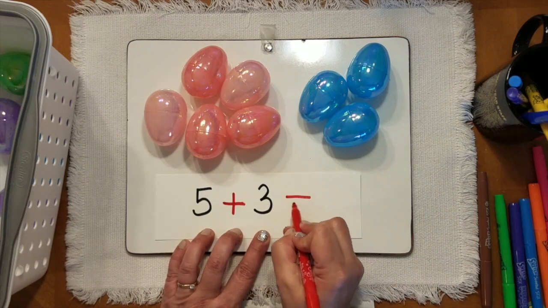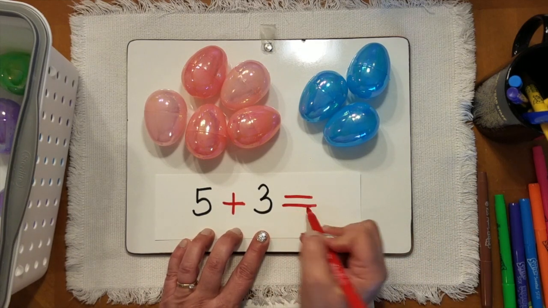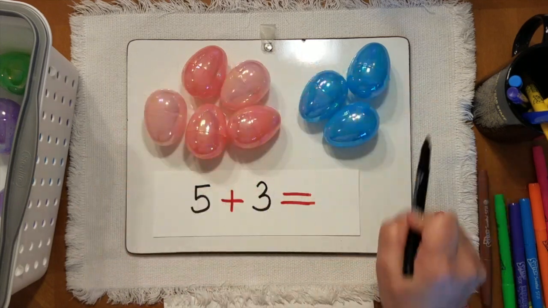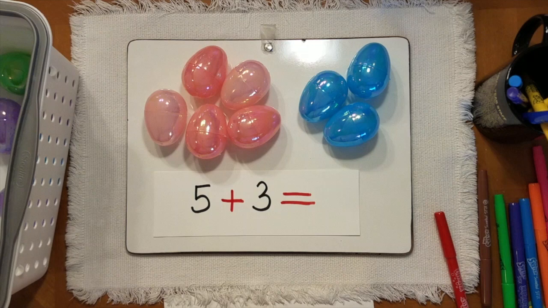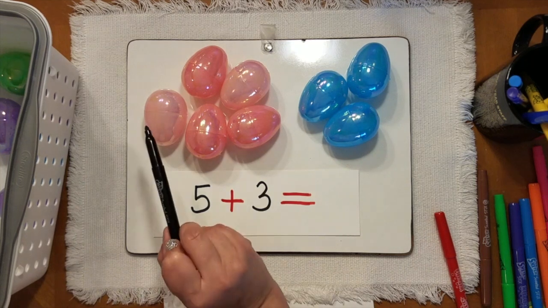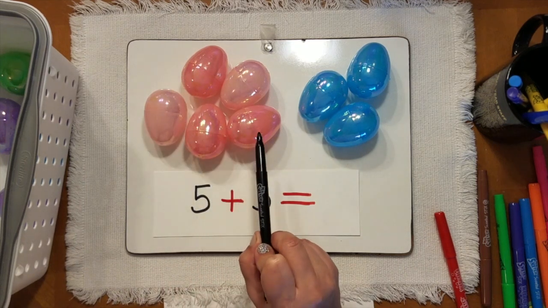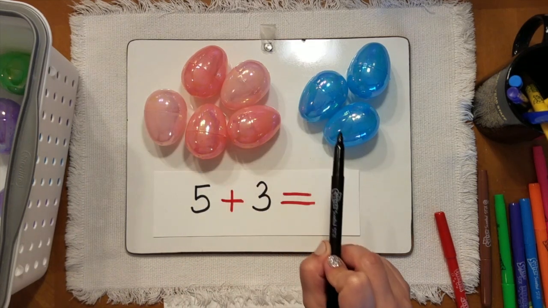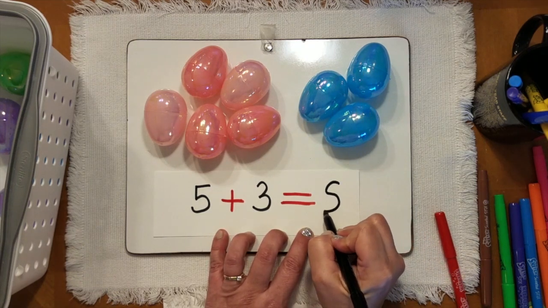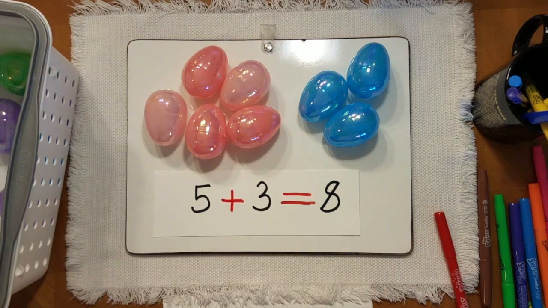And that equals or makes or gives us a total, a whole number of eggs in our basket. Let's see what it is. We can start at 1 and count all of them if we want. 1, 2, 3, 4, 5, 6, 7, 8. Make an S, close the gate. That's the way to make an 8.